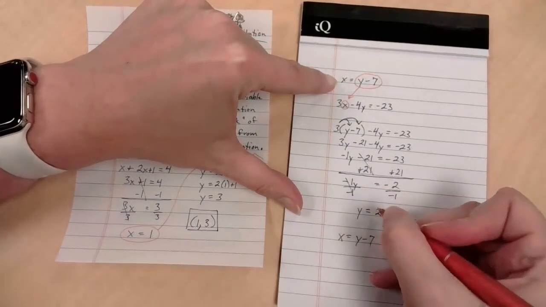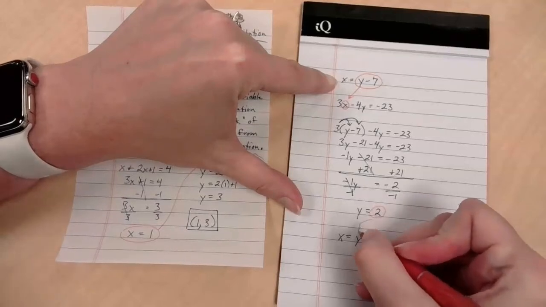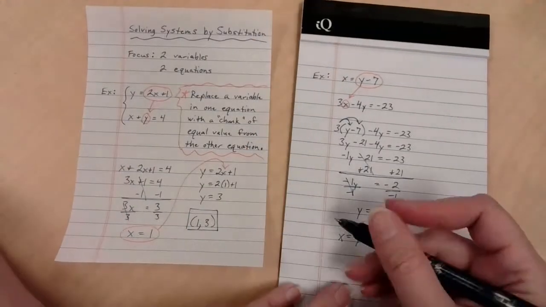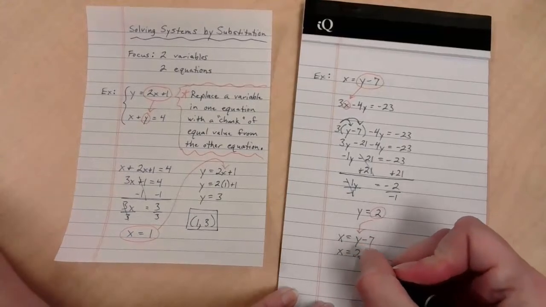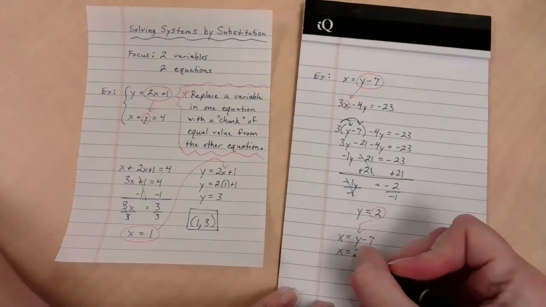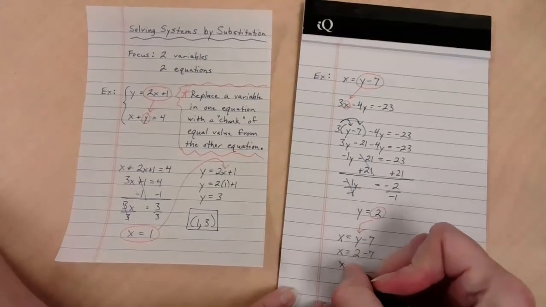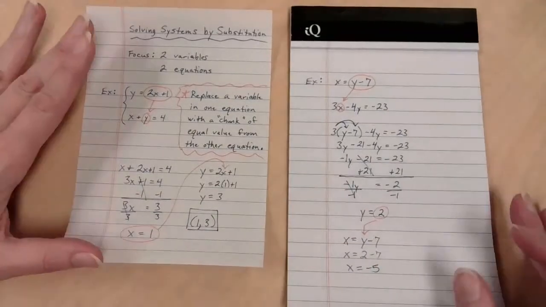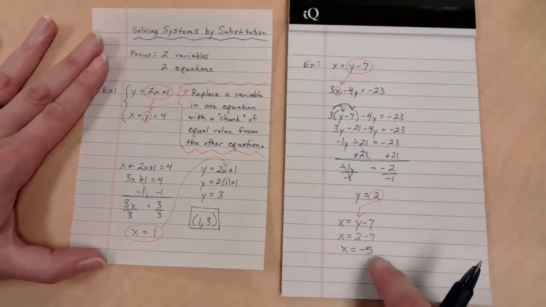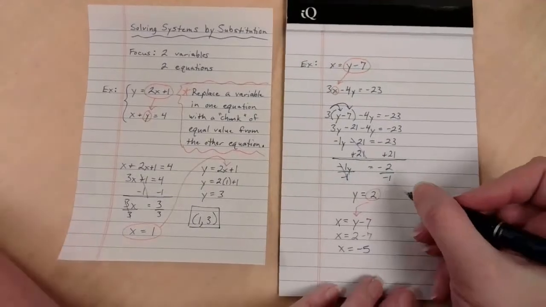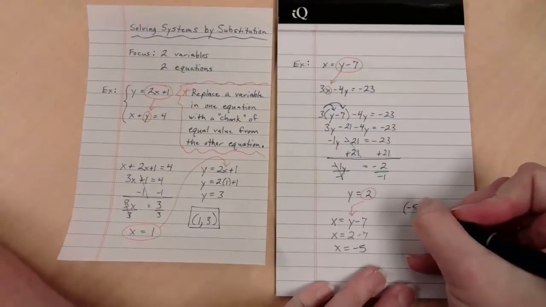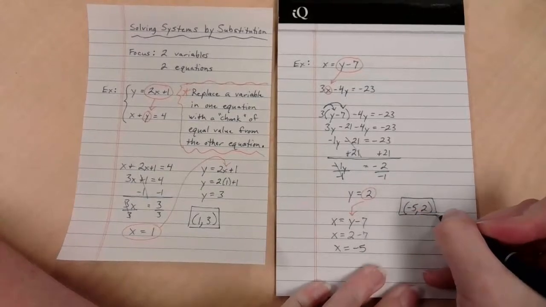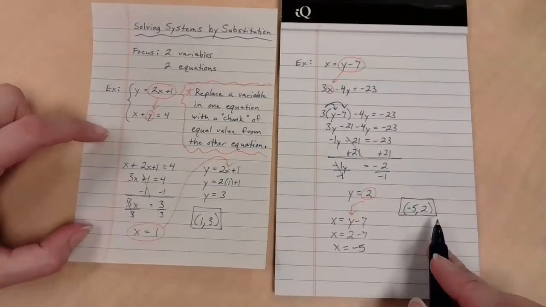And I'm going to take this 2 that I just found and say, hey, I know now that y equals 2. So that's going to go there. And so now I have x equals 2 minus 7, which means that x equals negative 5. Now I have cause for celebration. Now I have my pair. I know what x equals, I know what y equals, and I can write it. X is negative 5, and y is 2. Happiness and joy, people. There we go. That is my solution to my system.